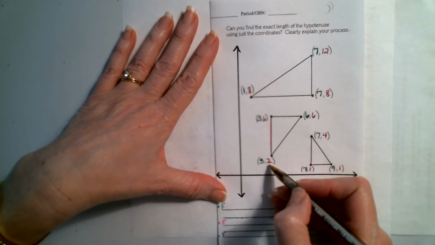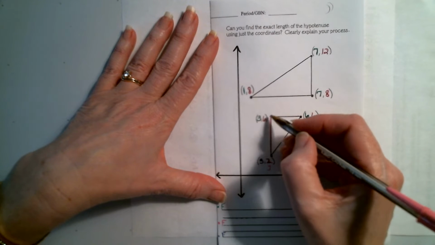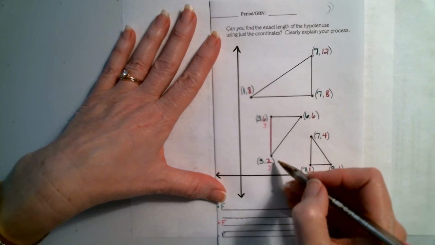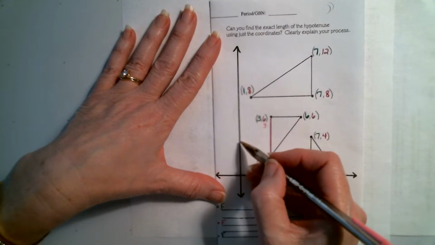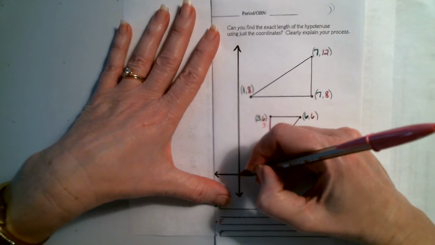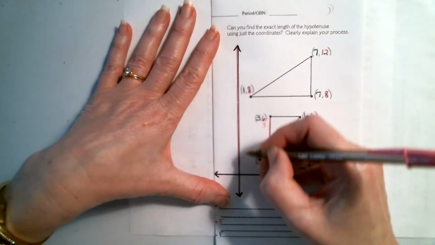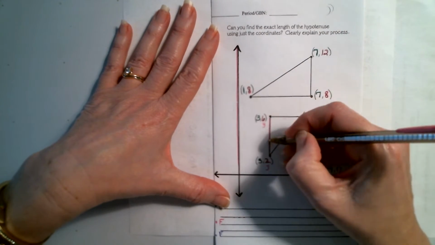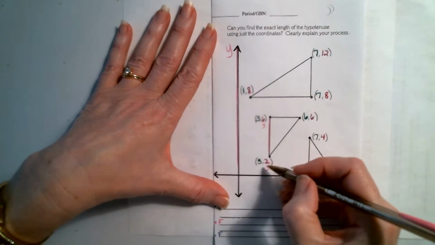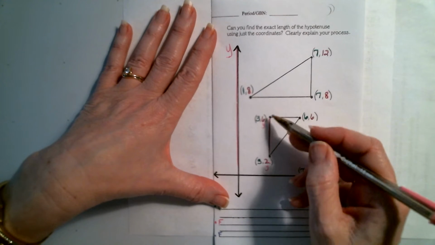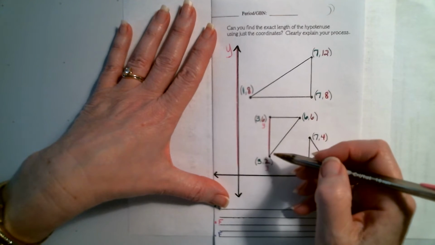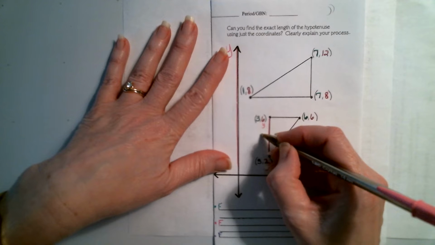So this y coordinate of 2 and this y coordinate of 6, right? A vertical length like that would correspond to y values up and down. The difference between these y coordinates, the distance between them, is 4, right?